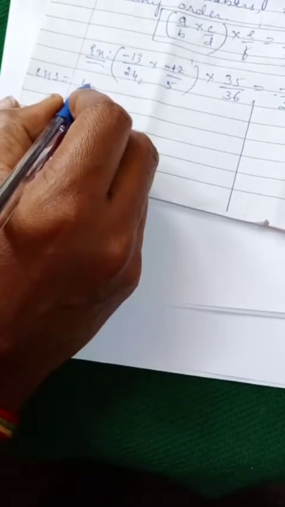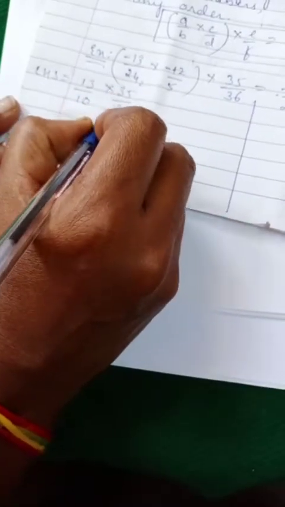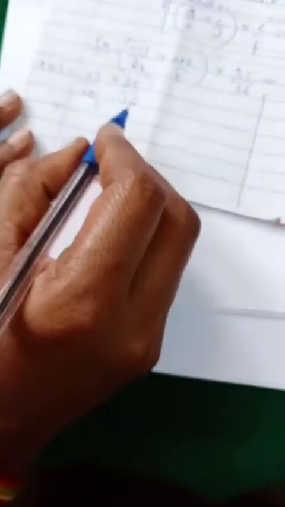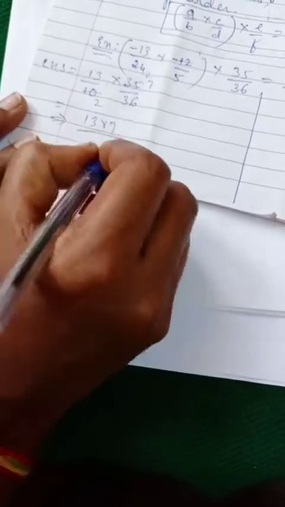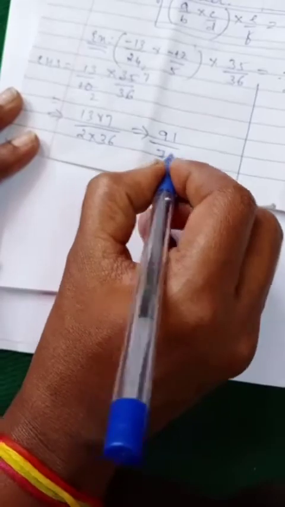So we will find out the LHS first. LHS is equal to, here 12 ones are 12, 12 twos are 24. Minus into minus becomes plus, so I'll write 13 by 10 into 35 by 36, which is equal to, here again 5 twos are 10, 5 sevens are 35, that is 13 into 7 by 2 into 36. The answer is 13 sevens are 91, 36 twos are 72.